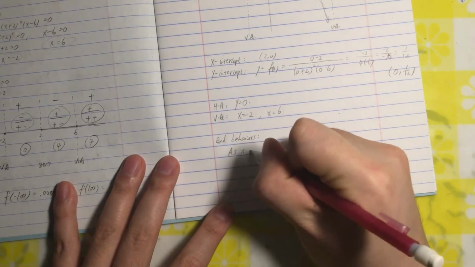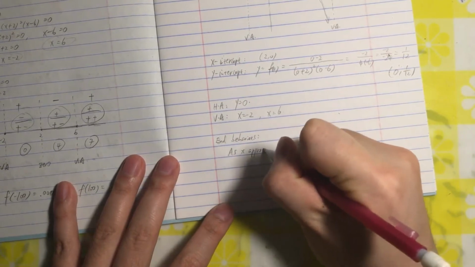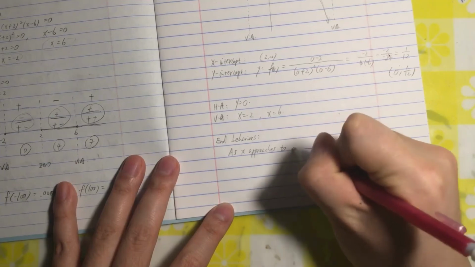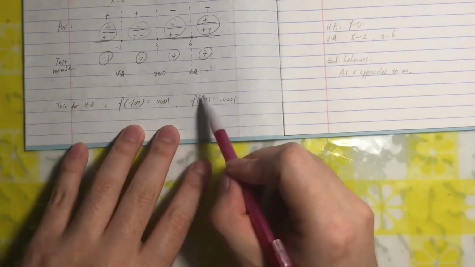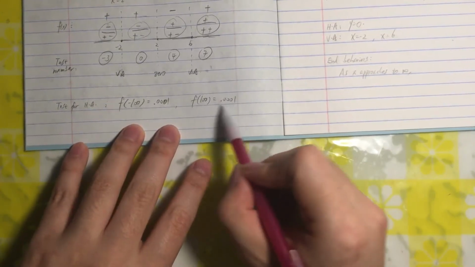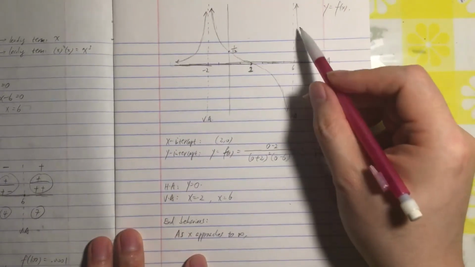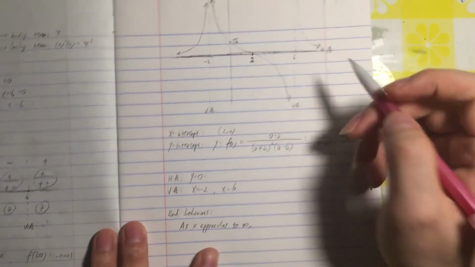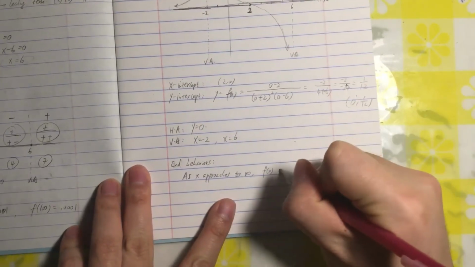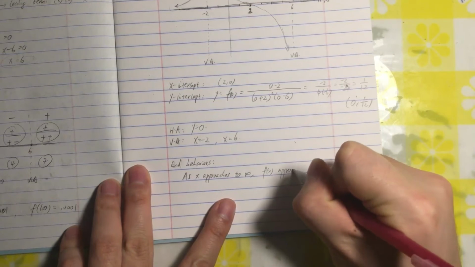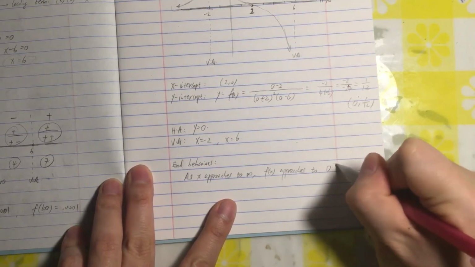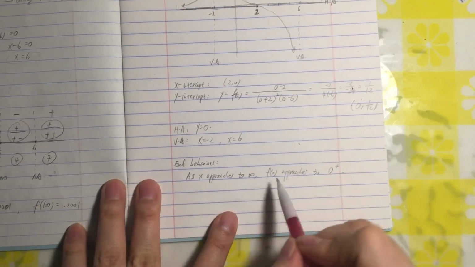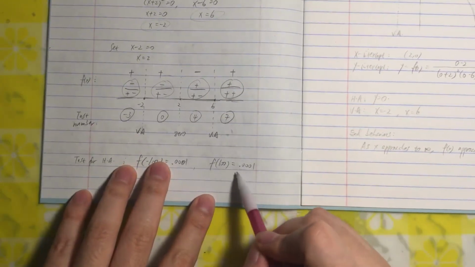As x approaches infinity, when we plug in a very large number into function f, we can see that we get a number a little above 0. So as x approaches infinity, function f approaches 0 from above.